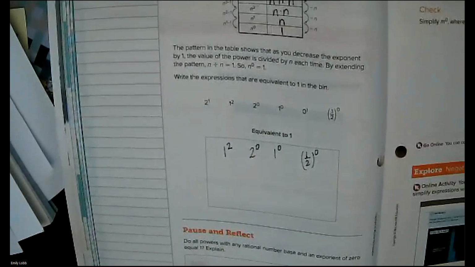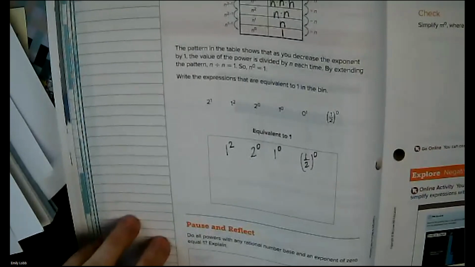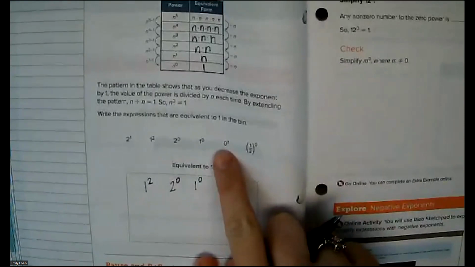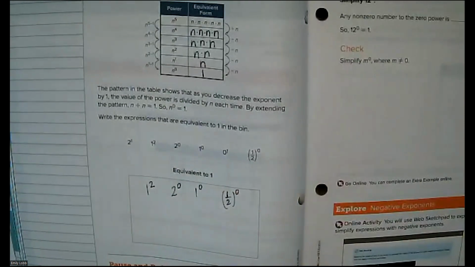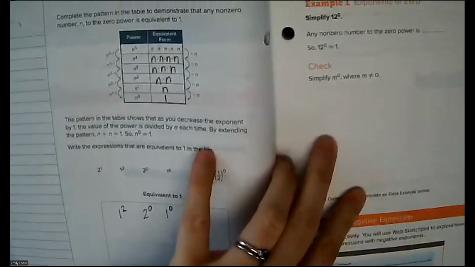What is an equal sign with a dash? An equal sign with a dash through it means does not equal. So you are looking at, right? Oh, the check problem. Okay, we'll get there. As long as m does not equal 0, right? Because here, if we had 0 to the 0, we'd have 0 divided by 0, which would be undefined.